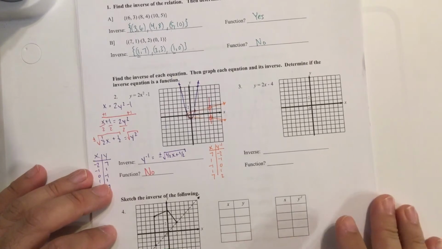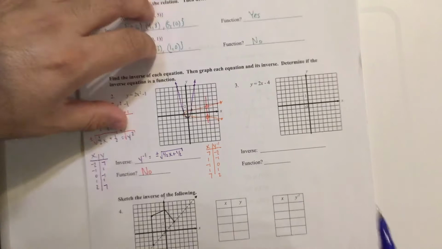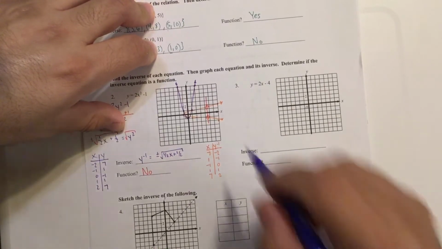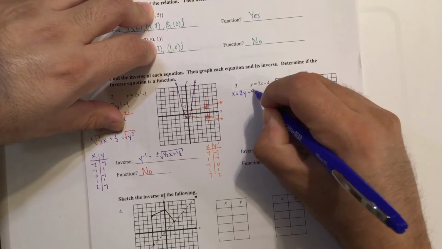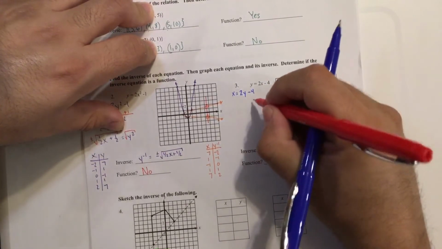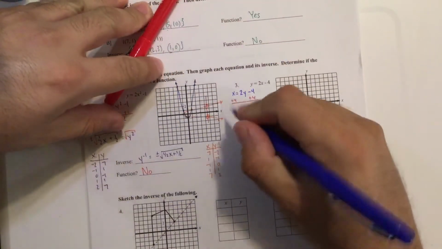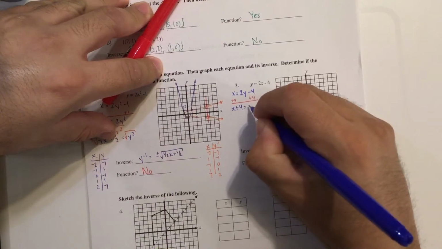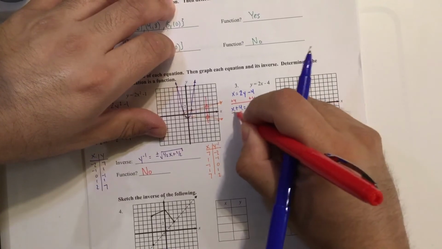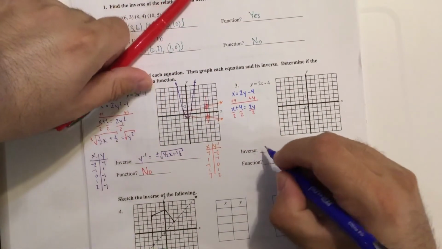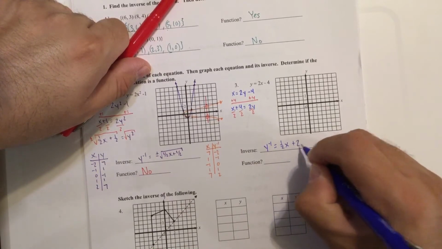Alright, for number 3, this is a linear line. So same concept, we're going to solve it for y after we switch x and y first. So to find the inverse, we switch x and y. And then we're going to do PEMDAS backwards, so we add first. So we're going to add the 4. So x plus 4 is equal to 2y. And then we divide everything by 2 to isolate the y. And then we get that the inverse is y equals 1/2 x plus 2.